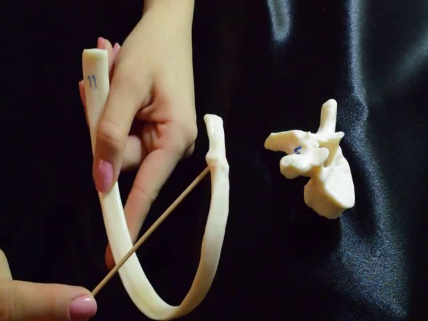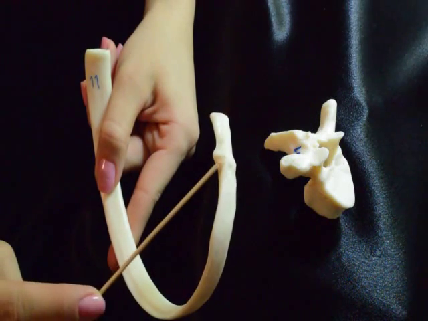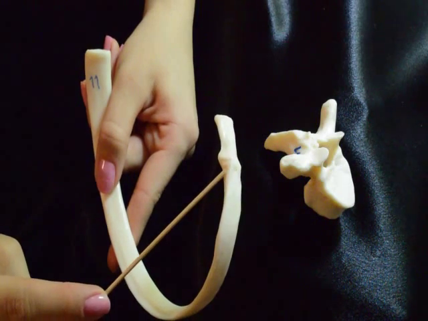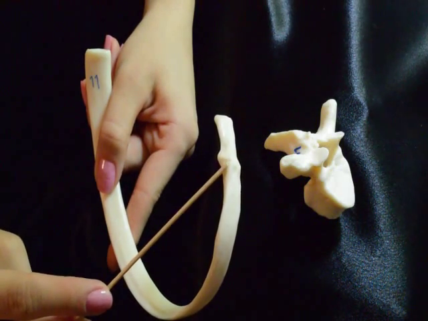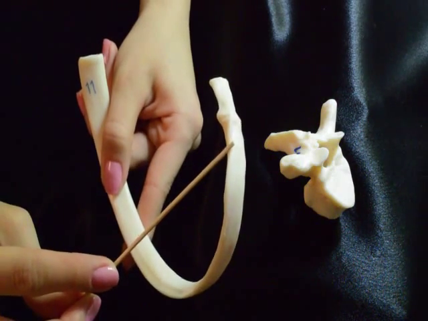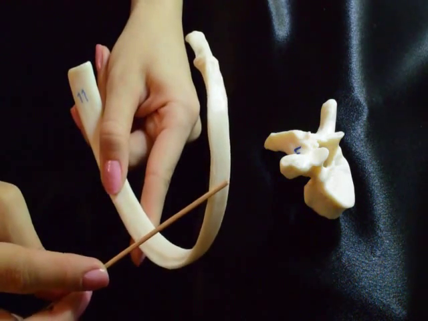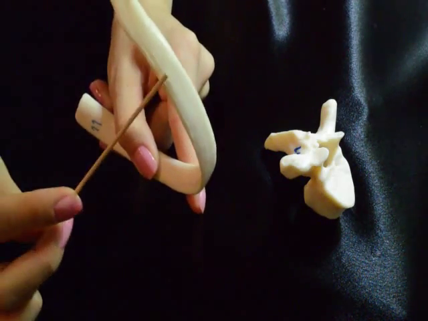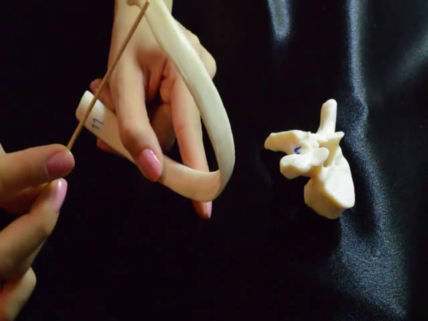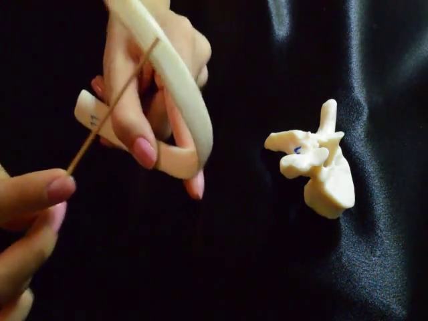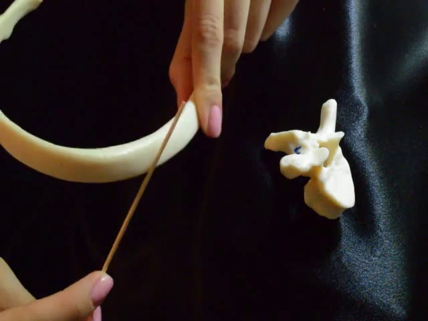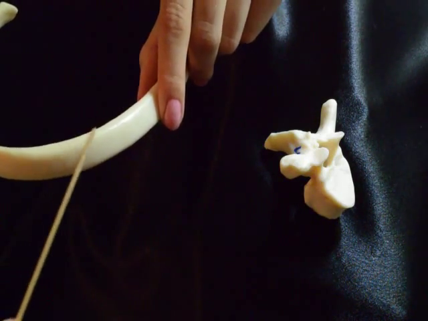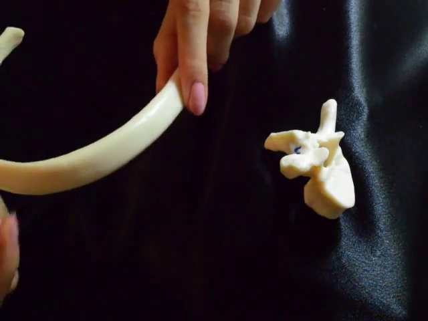The non-articular facet is more rough in its appearance and its function is to give attachment to the ligament on the tubercle. Past the tubercle is the curvature which changes. That curvature is called the angle of the rib. Following the angle of the rib is the body of the rib, also referred to as the shaft. The shaft curves sharply anteriorly.